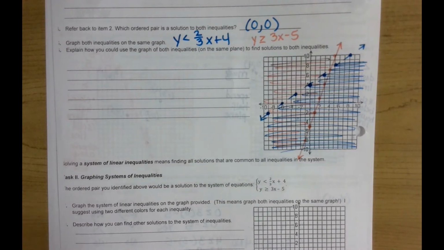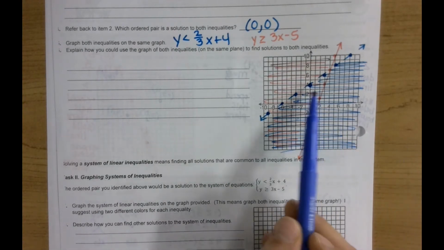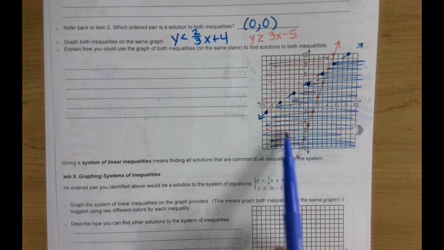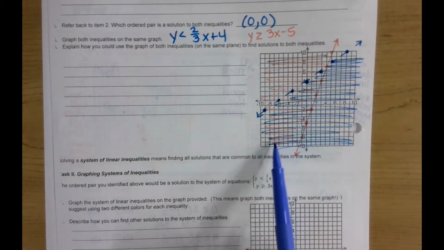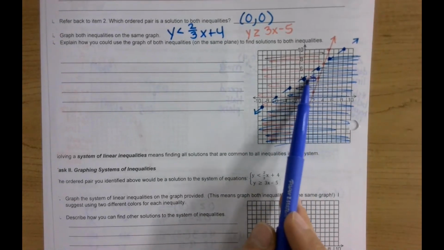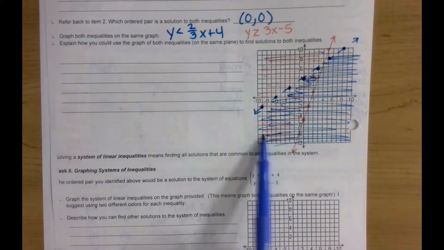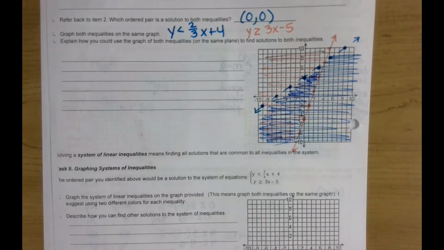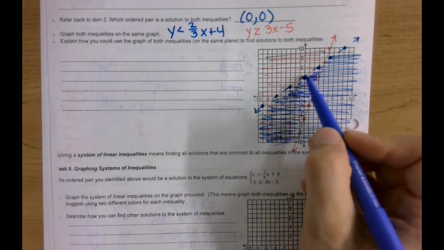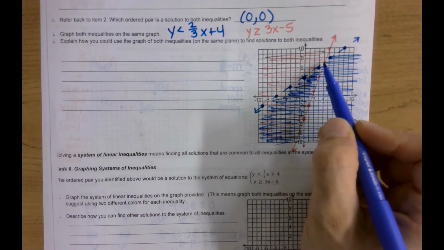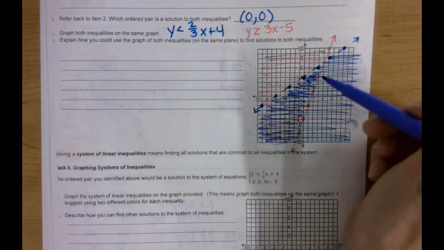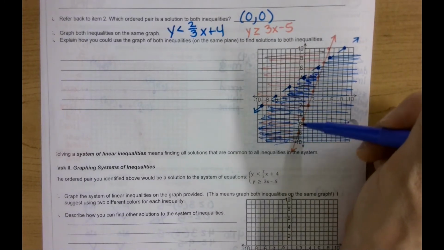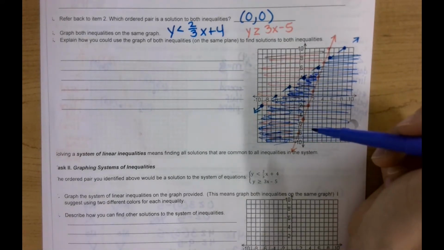But pretty much the way we can use the graph is the solution to both inequalities would be in this double shaded region. See right in here between those two boundary lines, I have both colors shaded there. So that area in between is going to be my solution region for both inequalities. And then this open half plane, on the line, would not be a solution because it's the dashed line, whereas this closed half plane would be part of the solution for both as well.